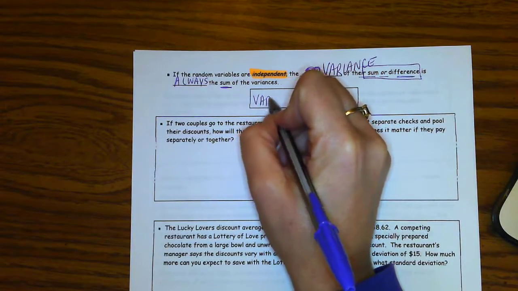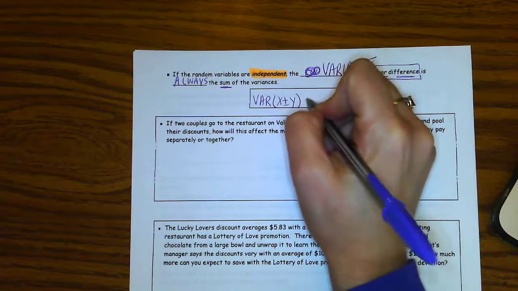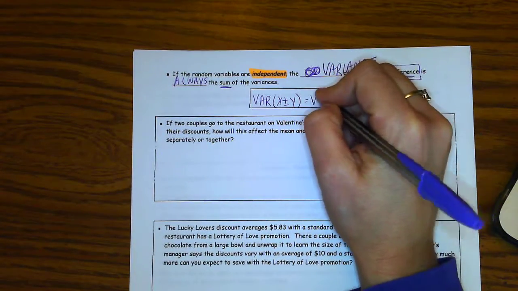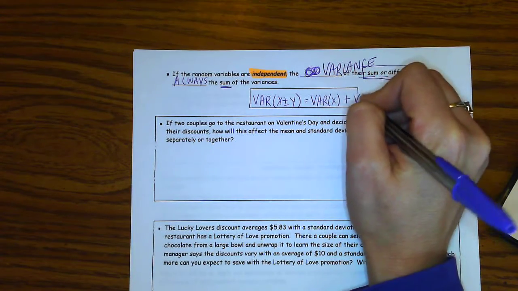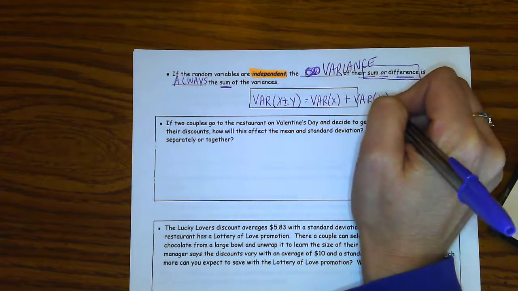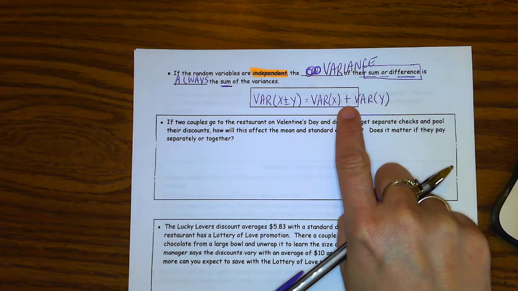Excuse me, I wrote the wrong word here. So the variance of x plus or minus y is always the variance of x plus the variance of y. Notice I did not include the minus sign here, okay? Because we never subtract variances.